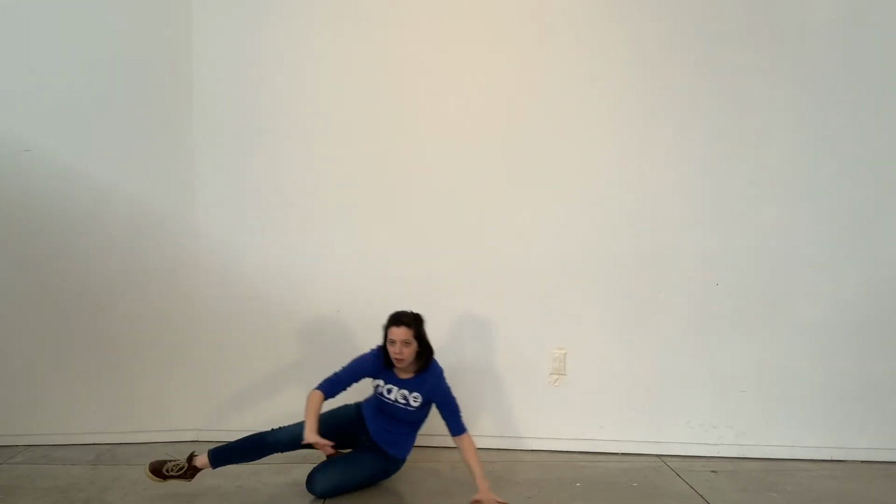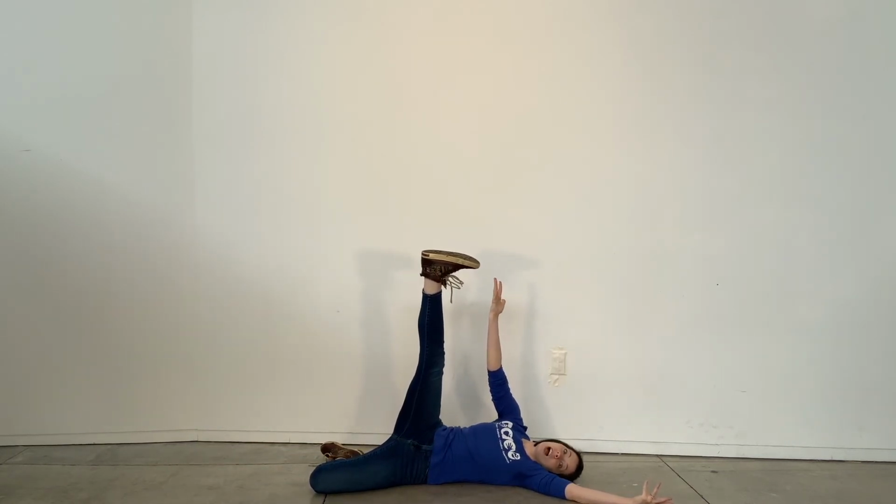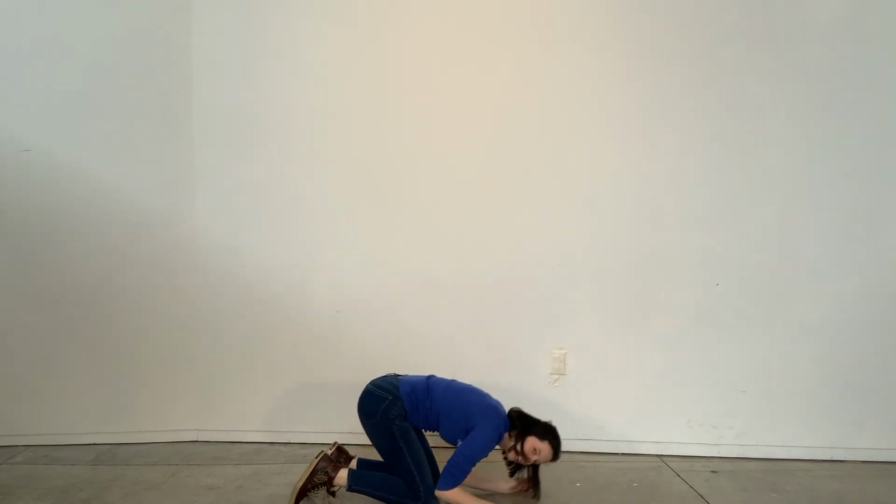Well, we have high shapes. Show me your highest shape. And the opposite of a high shape would be, that's right, a low shape. So go ahead and make your low shape. High shape. And a low shape.